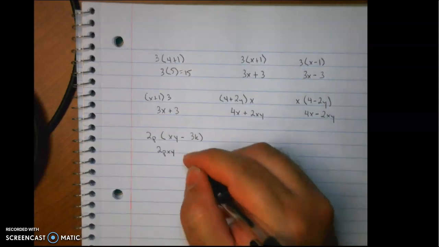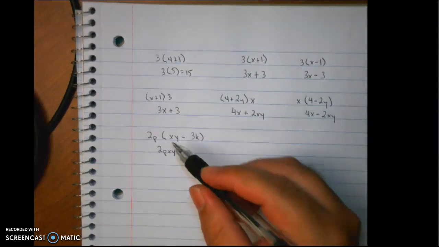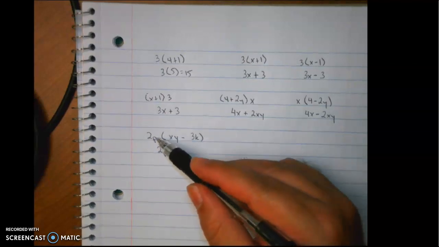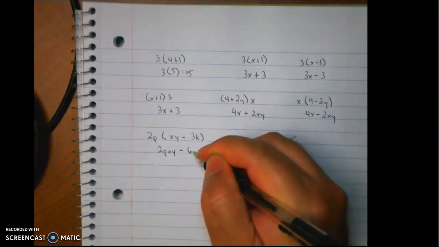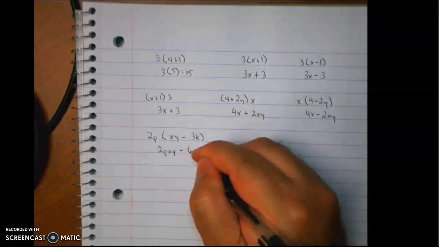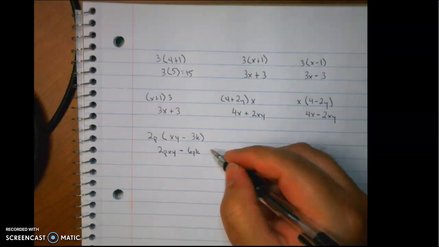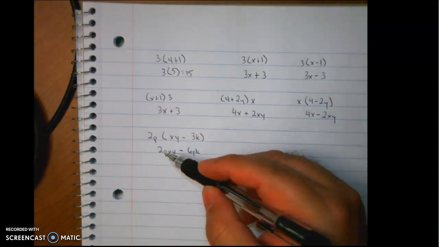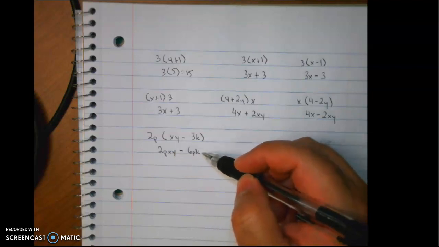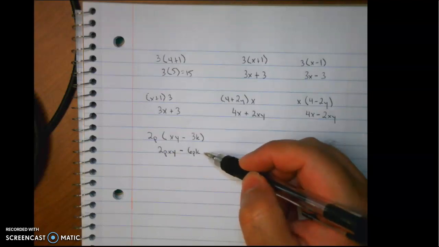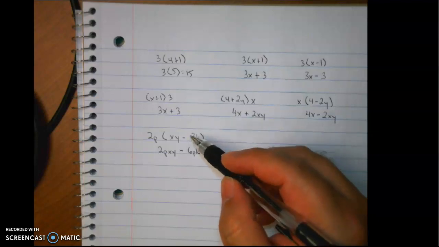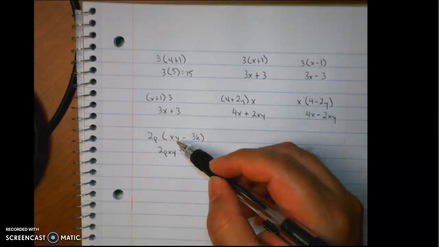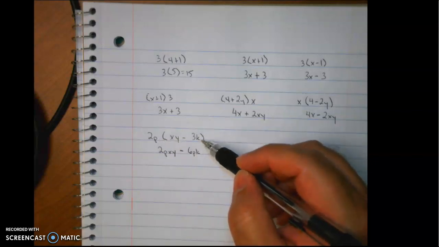We have the minus sign. Now we have a 2p and a 3k. 2 times 3 is 6. And then we have a p and a k, or a k and a p. Once we know what p, x, y, and k are, we'd be able to solve this problem. But for distribution, you're just taking the first term and distributing it across the other two terms.